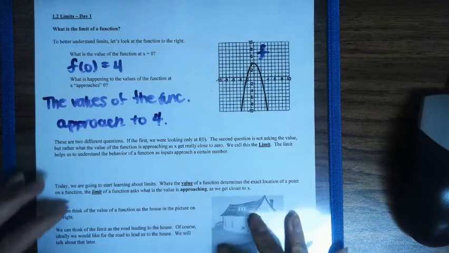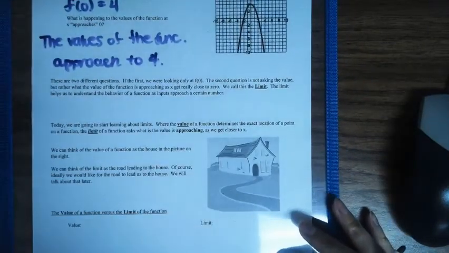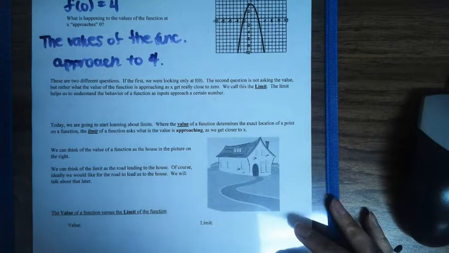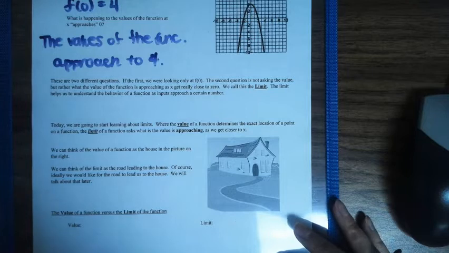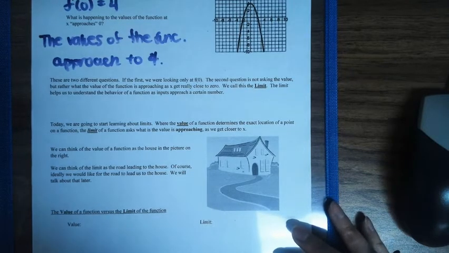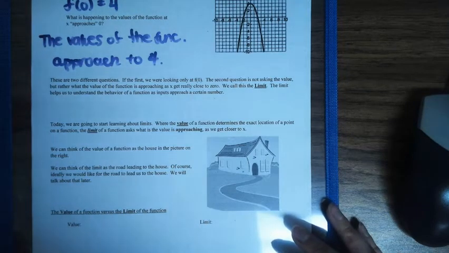Okay, so these are two different questions, as you can see. If the first we were looking for f of 0, the second one is not asking for the value, but rather the value of the function as it's approaching, as x gets really close to 0. Okay, so we call this the limit. The limit is going to help you to understand the behavior of a function as inputs approach a specific number.